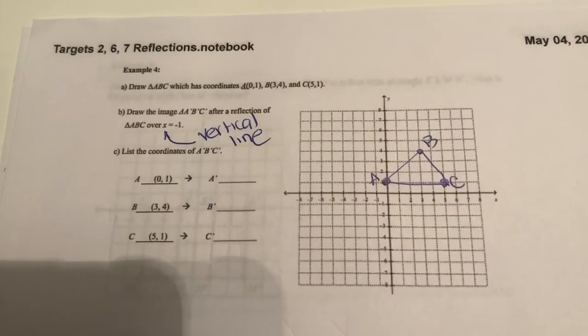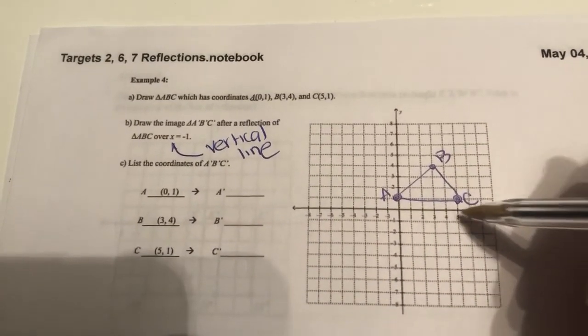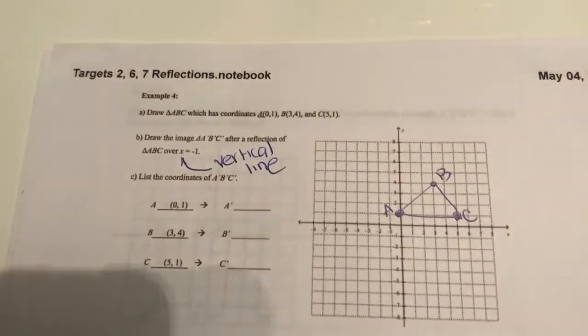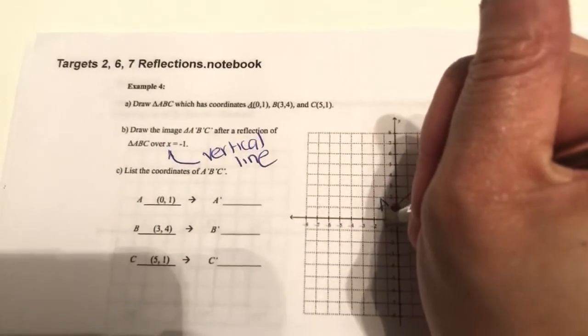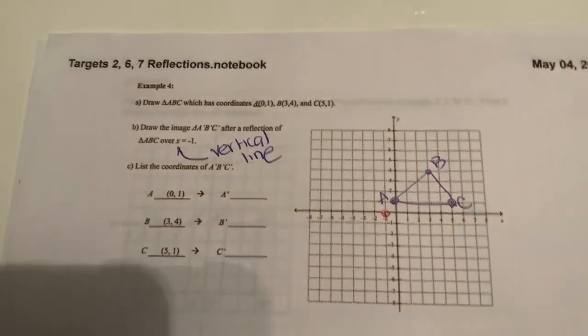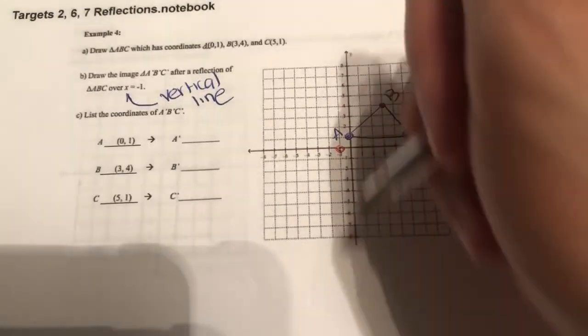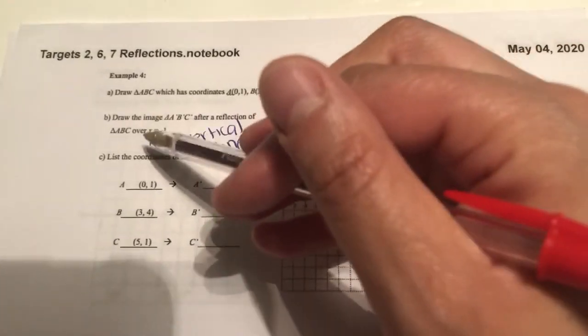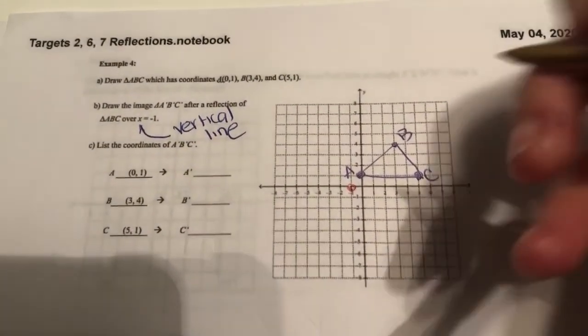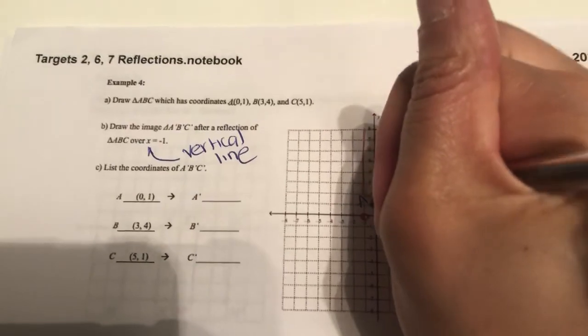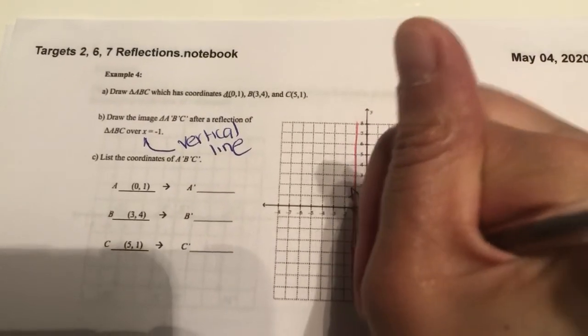So I'm going to find -1 on my x-axis, which is here, and I'm going to do this in red, -1. Now, I'm going to go up and down because when it says x equals, I know for a fact that this is a vertical line. So I'm going to draw a line on my vertical line.